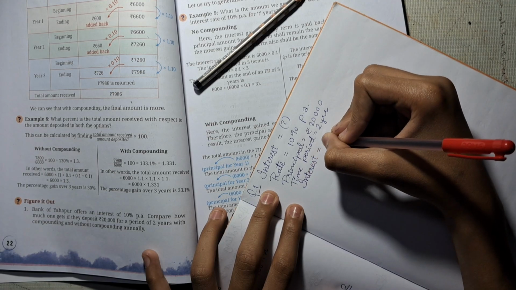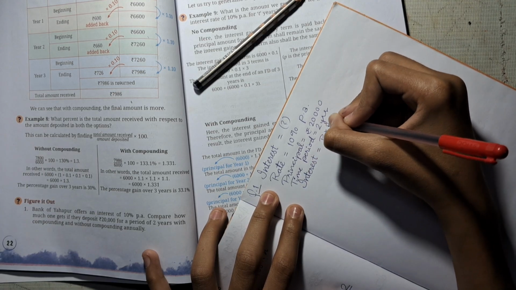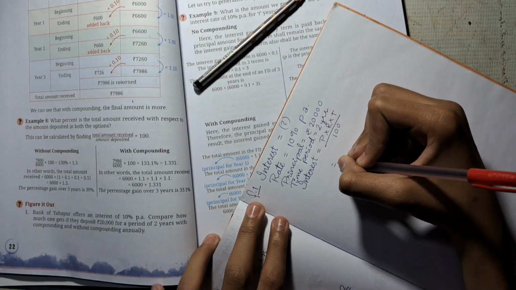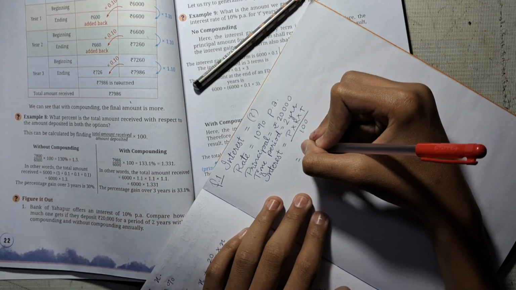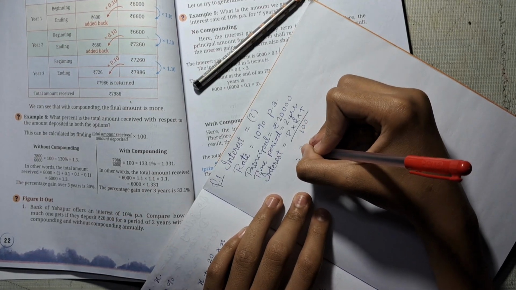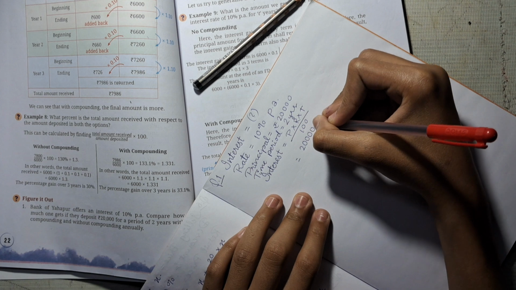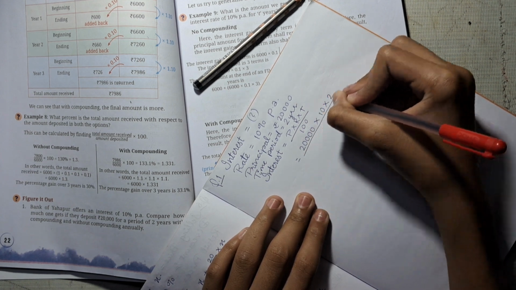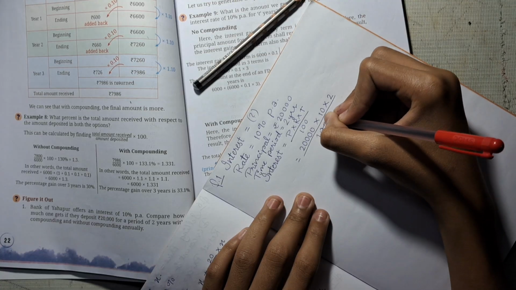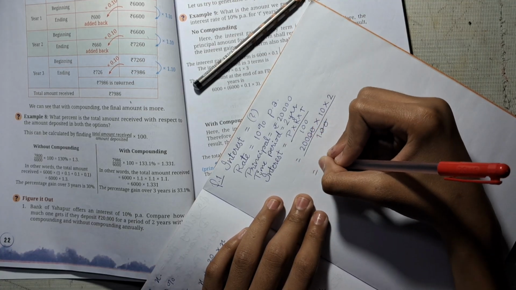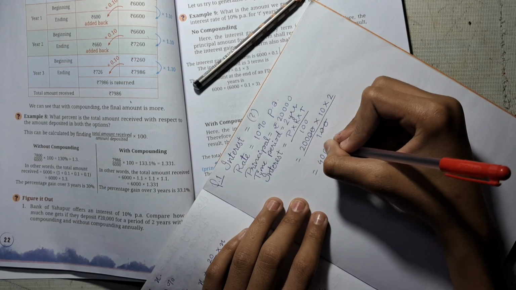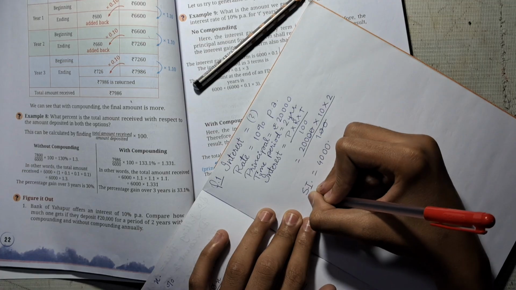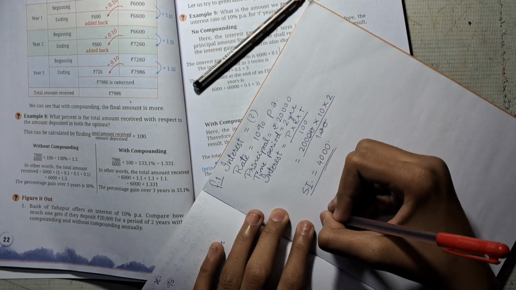Interest is P multiply R multiply T by 100. So P is equal to 20,000 multiply R is equal to 10 and T is equal to 2. Dividing it by 100, this results in 4,000. So SI means simple interest is 4,000.